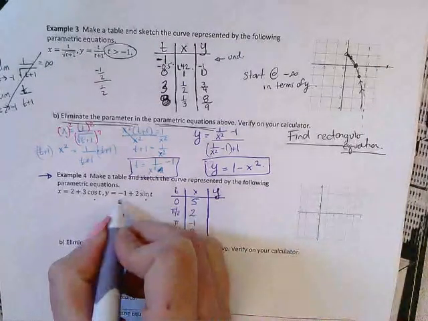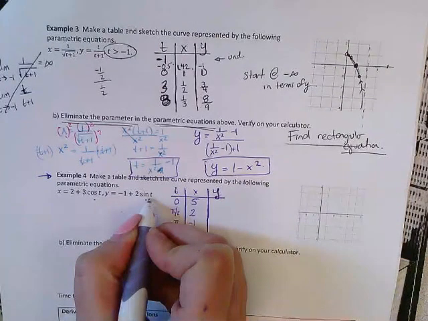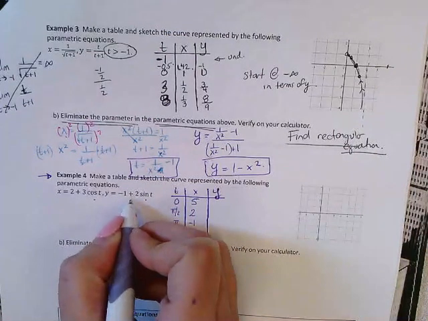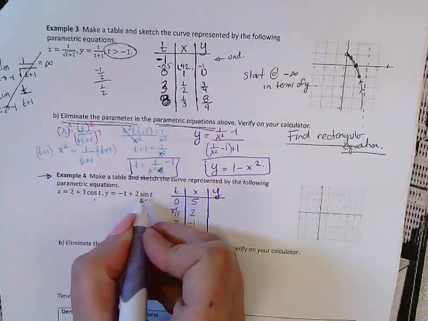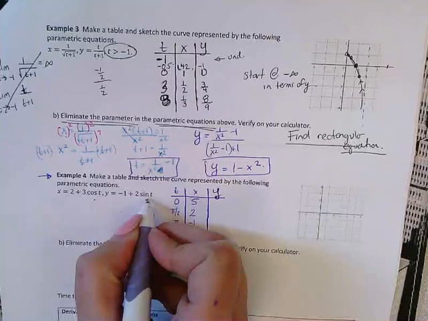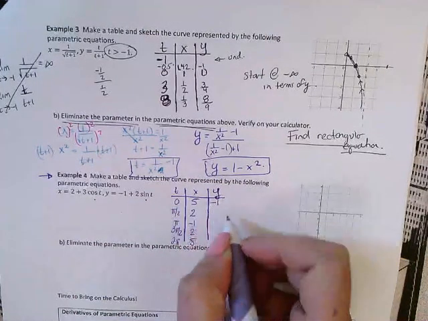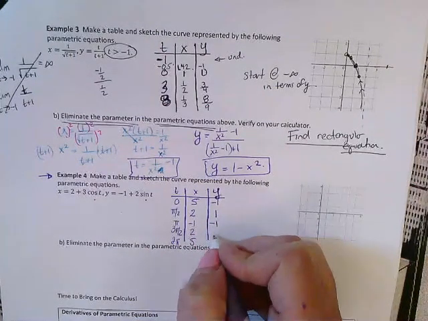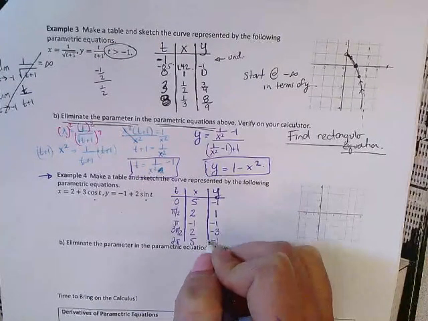Same thing for the y's. So here we're going to plug in sine of 0. So sine of 0 is 1 times 2 is 2, negative 1 plus 2. Sorry, sine of 0 is 0, my bad. So then y is going to be negative 1, and then 1, and negative 1 for pi, negative 3 for 3 pi over 2, and negative 1 here.